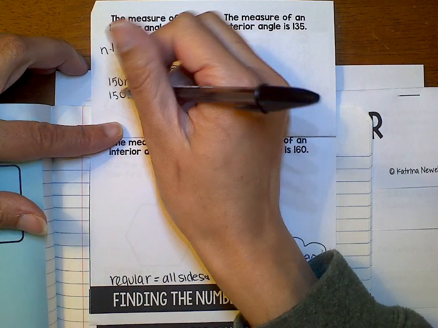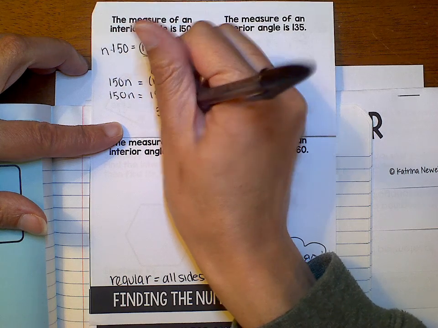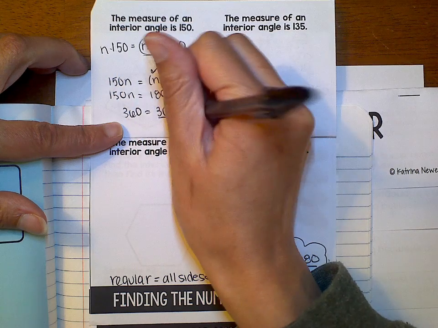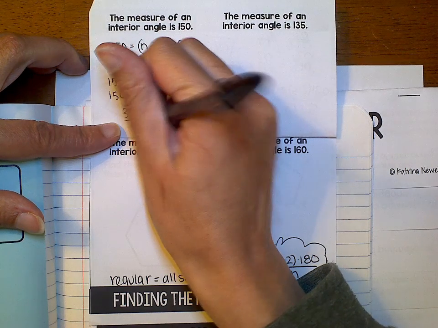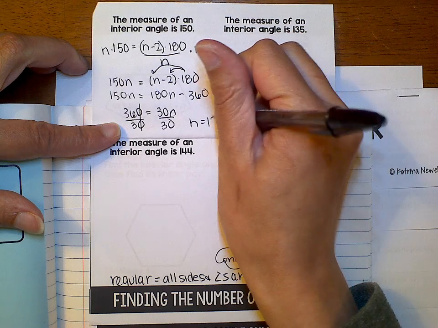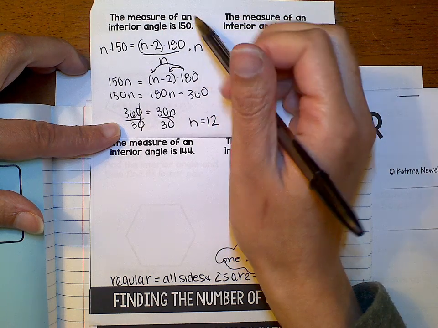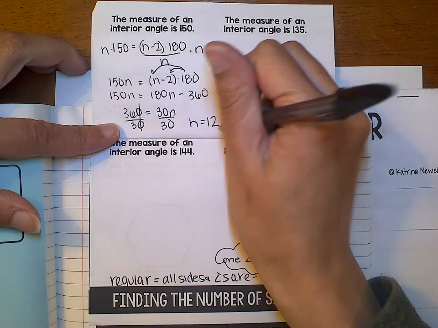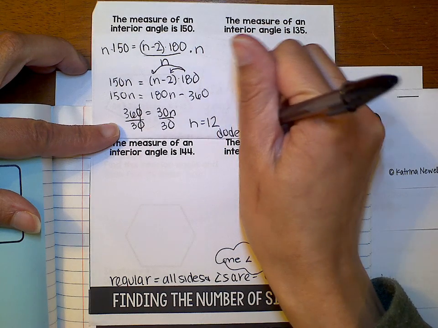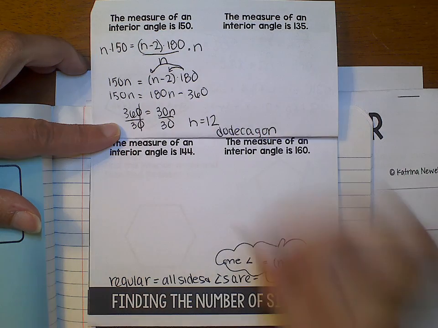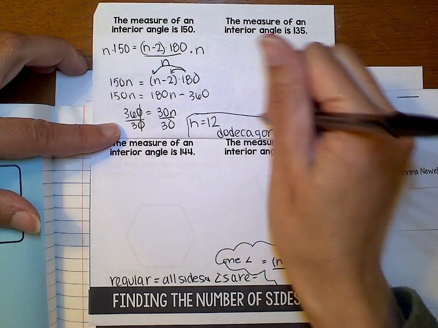So I would actually subtract the 150n for 30n and then add the 360 just because I like things to be positive, and then divide by 30, so n is 12. So the number of sides that I have is 12, which is a dodecagon. Okay, so that's kind of how we do that one.